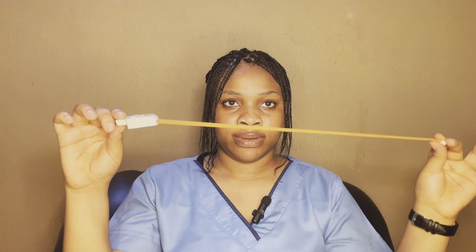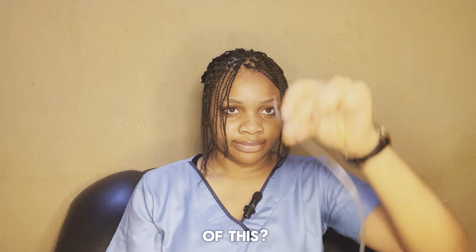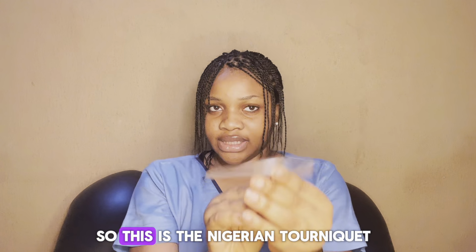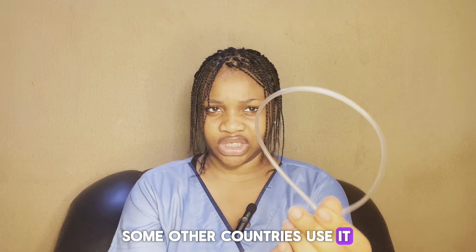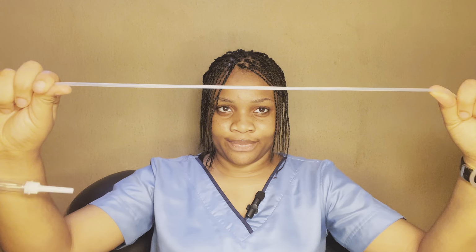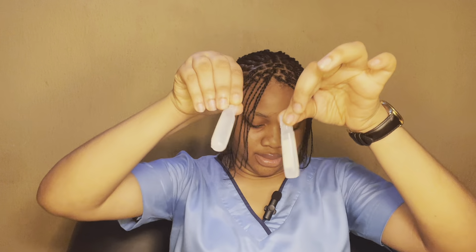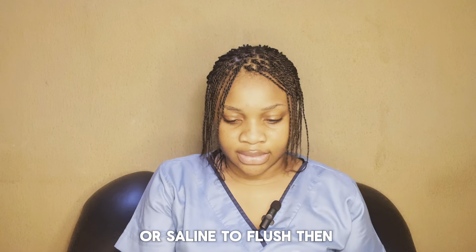We have the tourniquet. This is a tourniquet. But in my country, Nigeria, even though some hospitals have this, they don't make use of this. You know what they make use of? This. This is the Nigerian tourniquet. I don't know, maybe some other countries use it, but this is what we normally find for tourniquets in the hospital here. You know where they get this thing from? Let me show you. From this. This is where they get it from. This is our tourniquet.